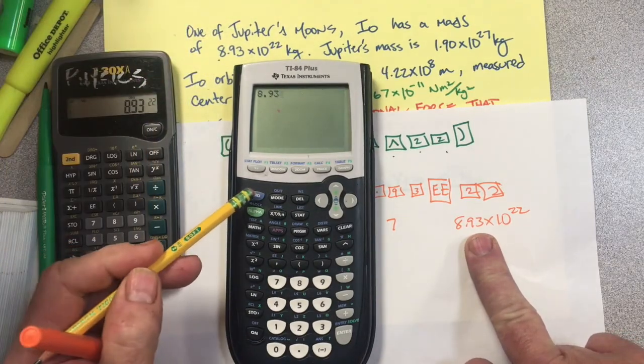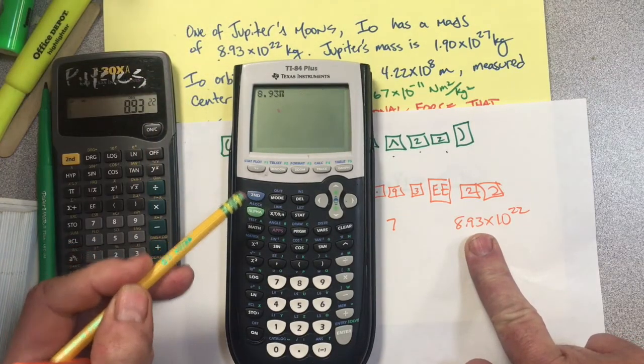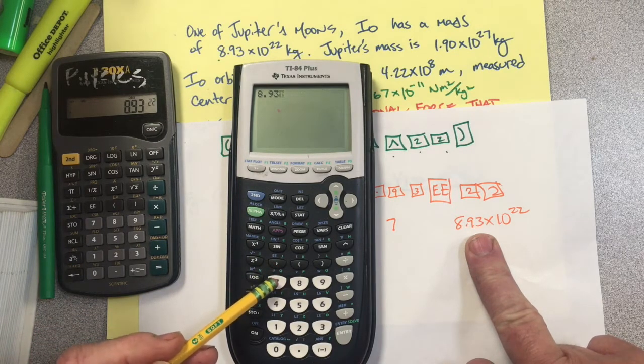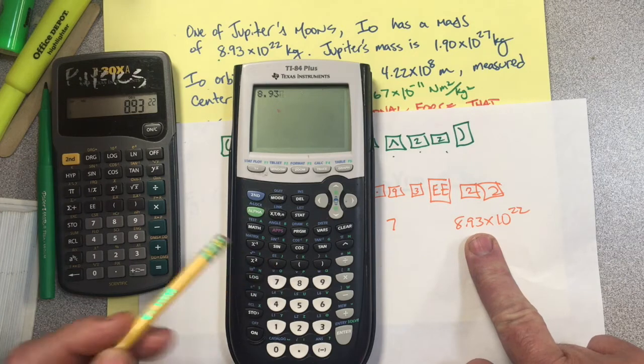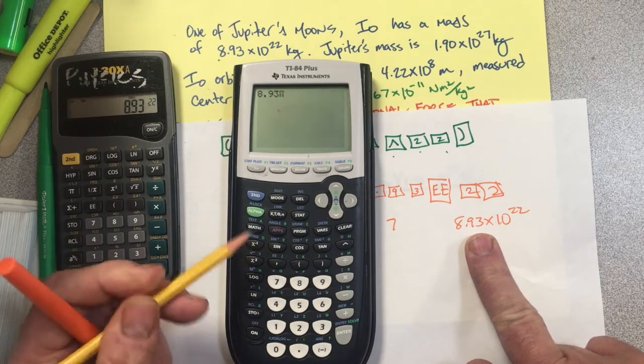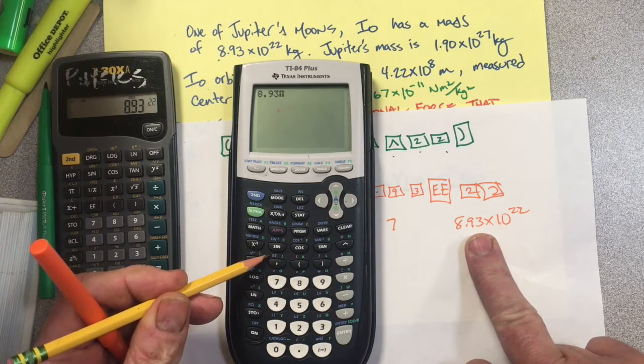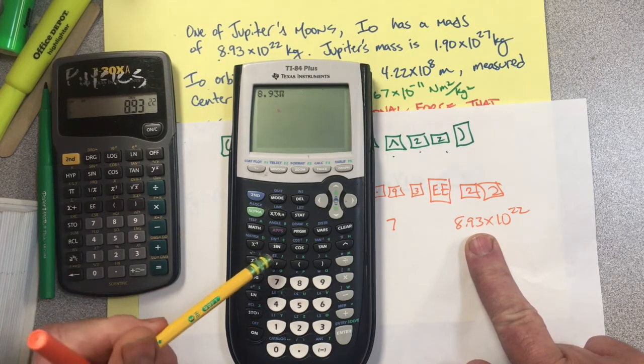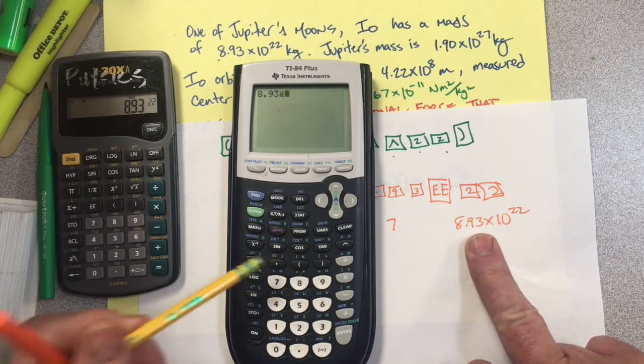You hit the blue second function button, and notice that right above the comma button, above the 7, it says EE in blue. Again, engineering exponent, but let's pretend that means enter the exponent. So I'm going to hit that EE button.